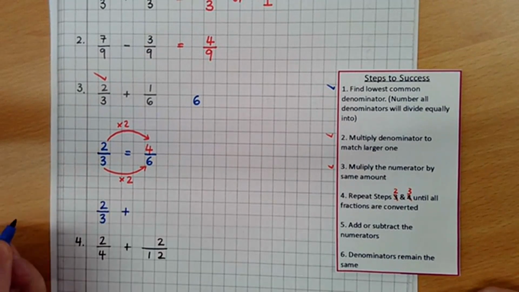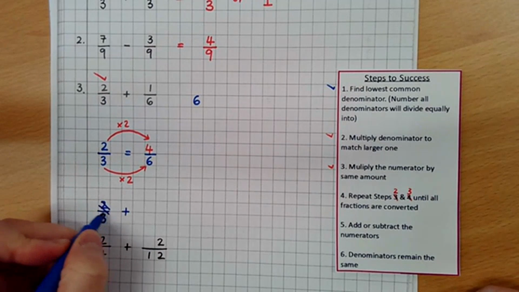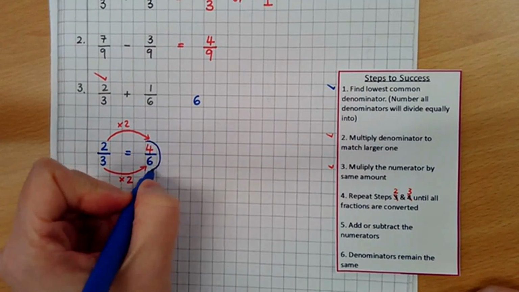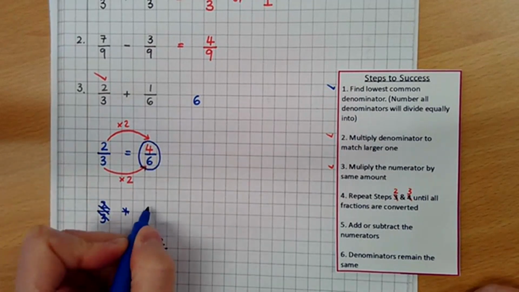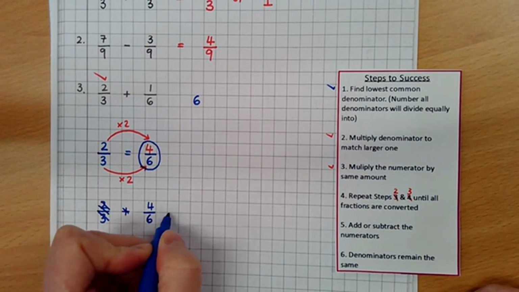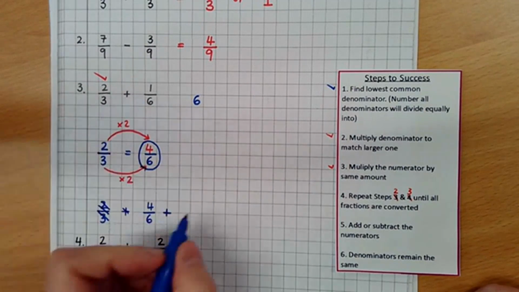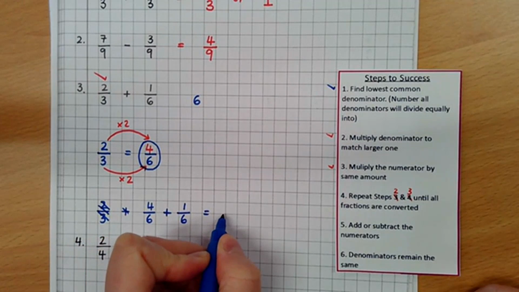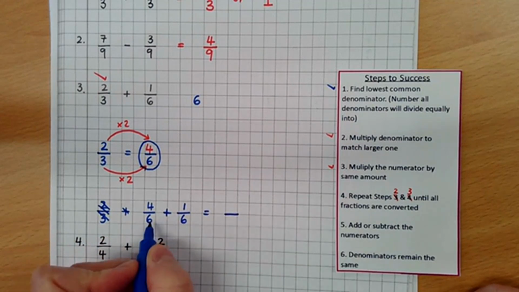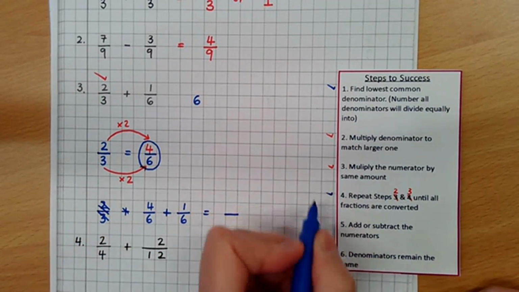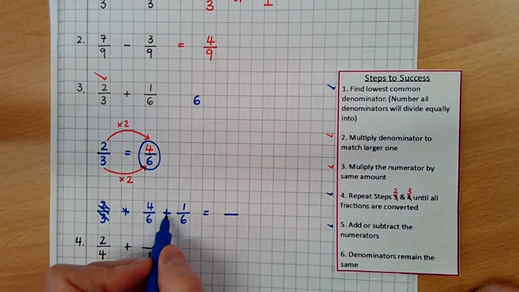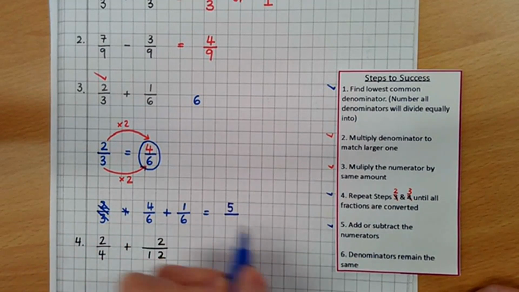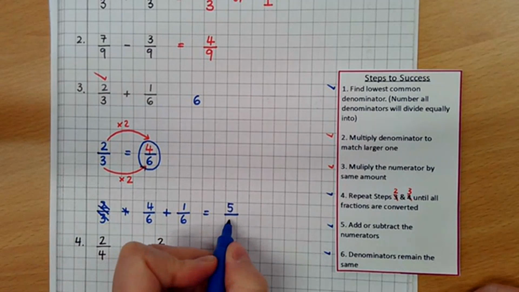2/3 plus 4/6 plus 1/6 equals, and then we add our numerator. 4 plus 1 equals 5, and then our denominators remain the same.